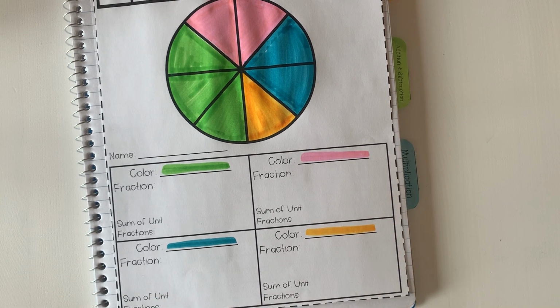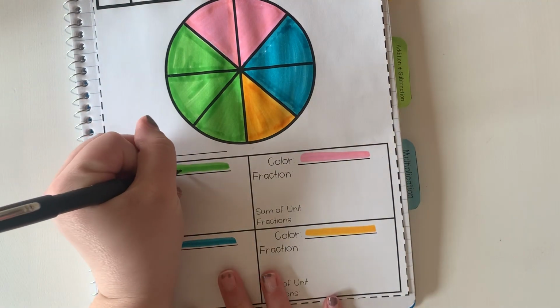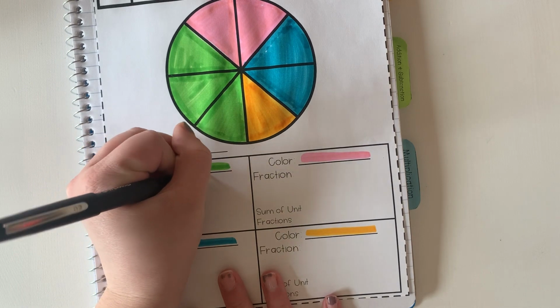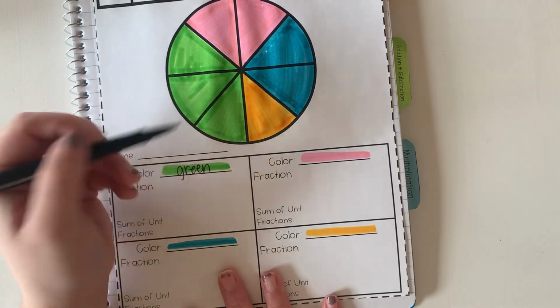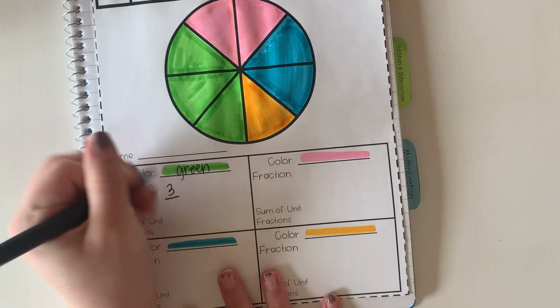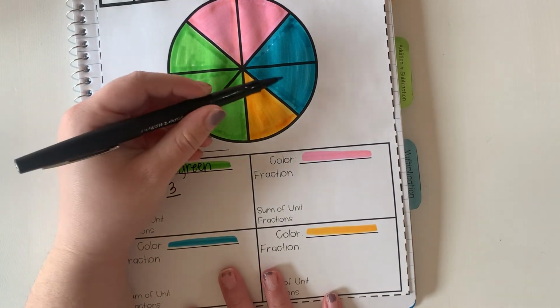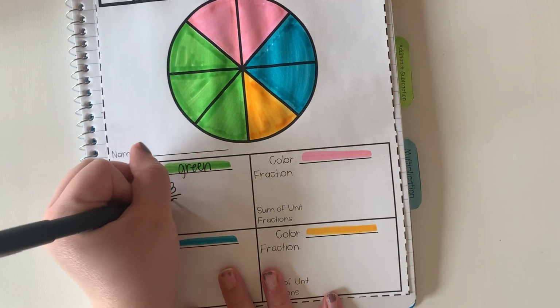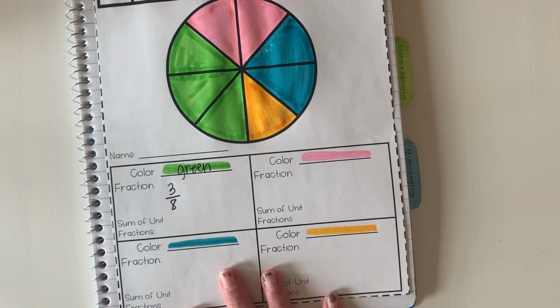So for this bottom part, we're going to do what we just did on the last page, where we write the fraction, so how much of the circle is filled up with that color. So the first color is green, and I have 3 out of 1, 2, 3, 4, 5, 6, 7, 8. 3/8 that are colored green.